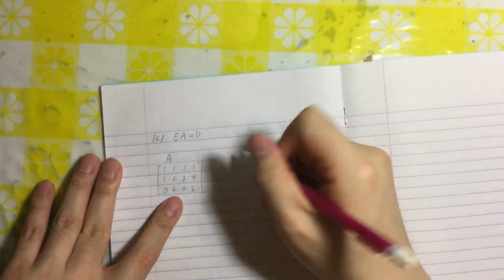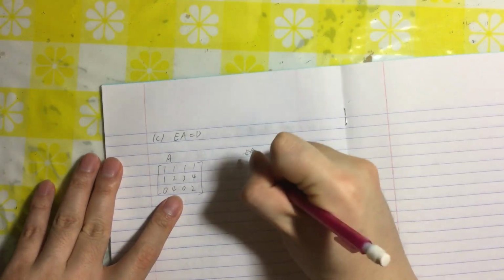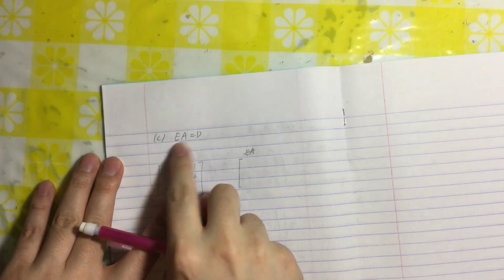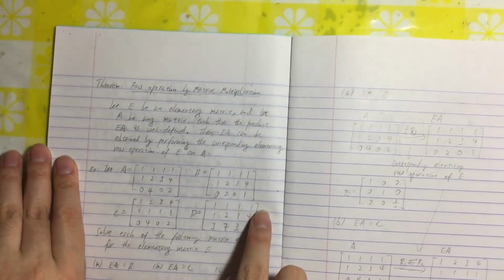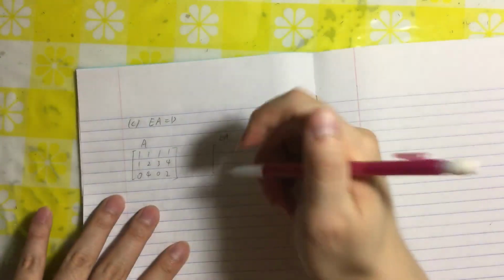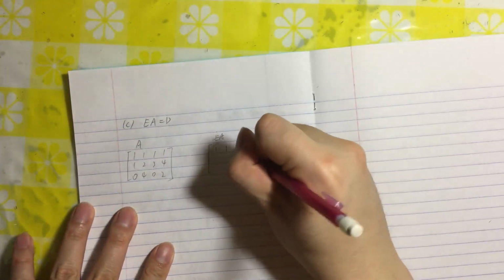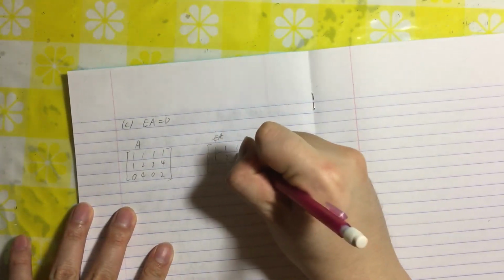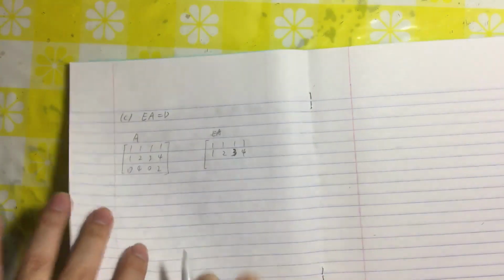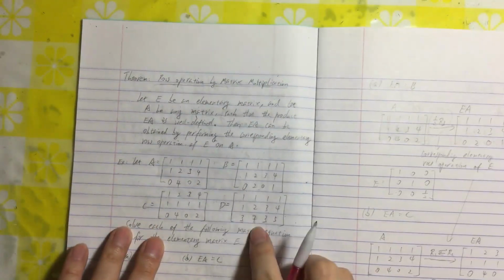Matrix EA. What's matrix EA? In part C, matrix EA is matrix D. Here, matrix D is 1, 1, 1, 1 in the first row, 1, 2, 3, 4 in the second row. The first two rows stay the same: 1, 1, 1, 1 and 1, 2, 3, 4. The third row looks very different. The third row is 3, 7, 3, 5.